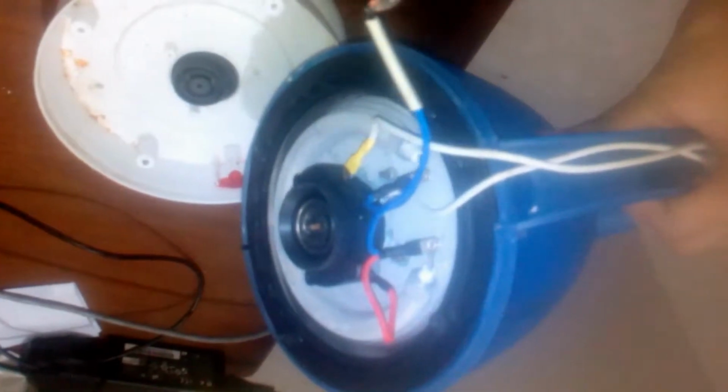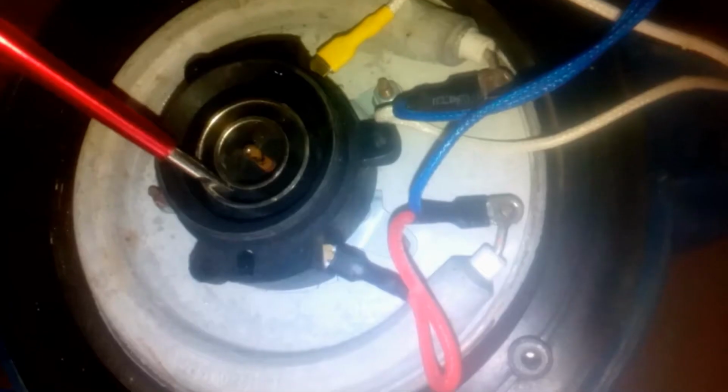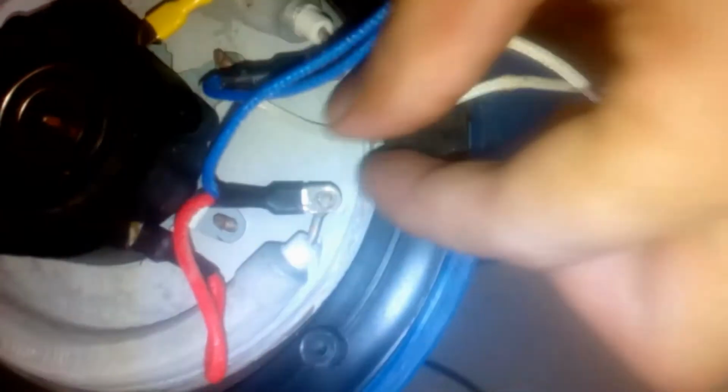Now the back part. Here are two round shape connectors.